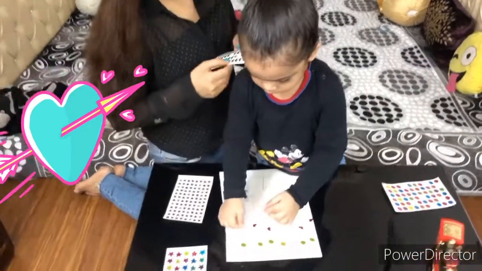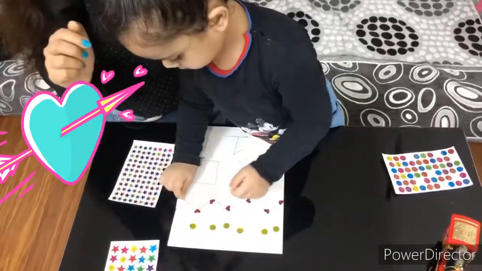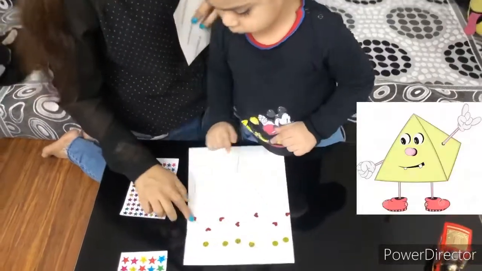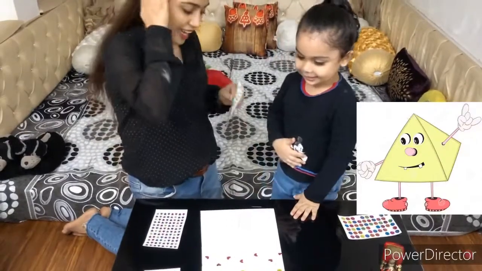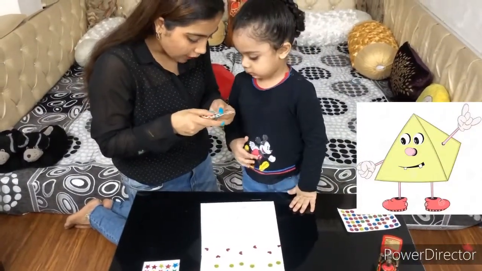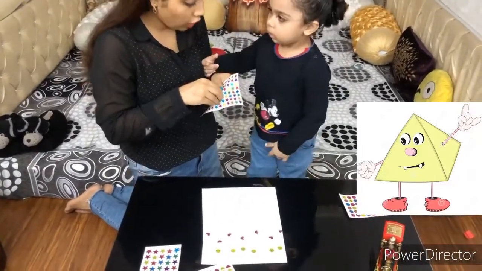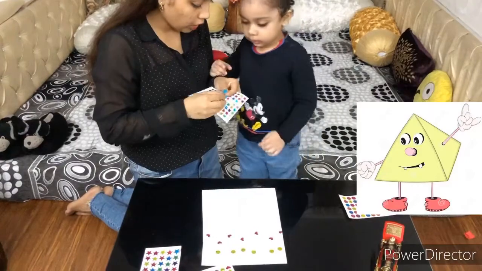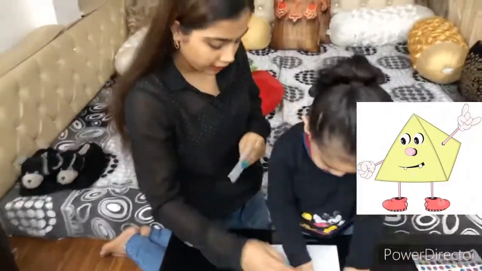On the top. Yes. Okay, which shape is this, Jaraj? Yes. Let's do triangle now with these small orange stars. Yes, all of them. We'll paste all of them. Take it now. One here.